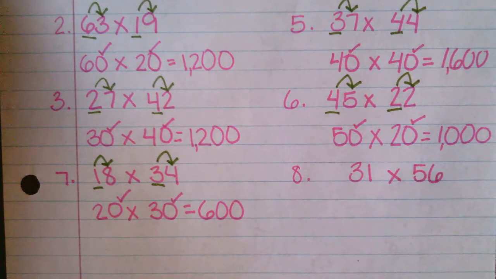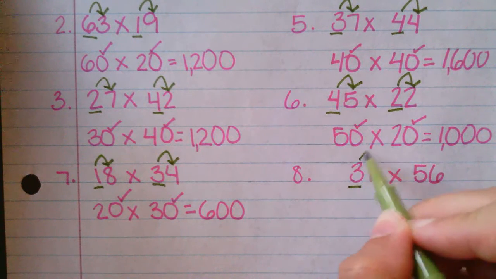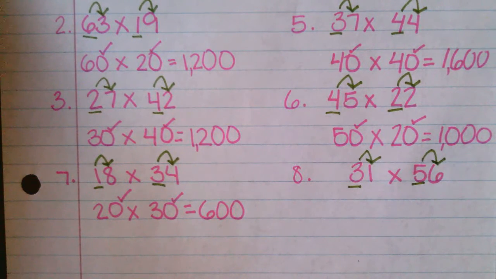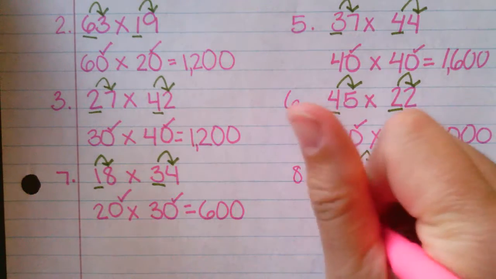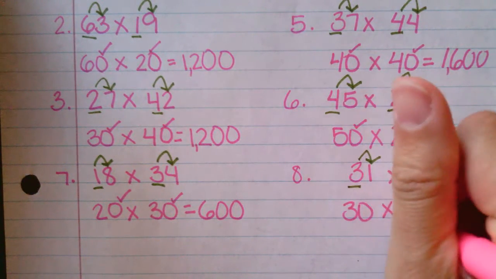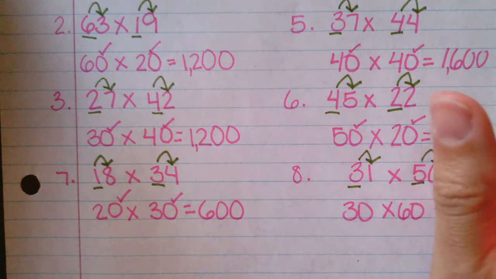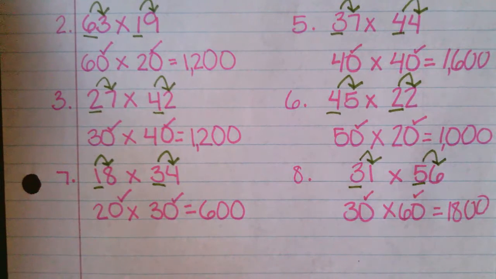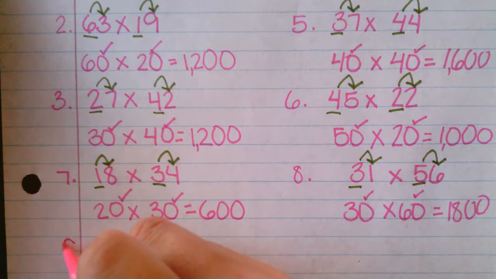So again, we're going to have to round to the largest place value. 31 rounds down to 30. 56 rounds up to 60. 3 times 6 gives us 18, and 2 zeros, 1,800.